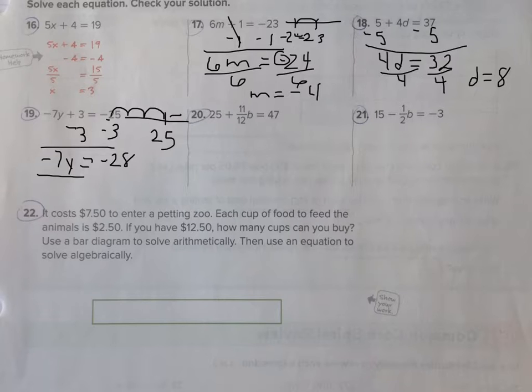And we're dividing by negative 7 from both sides, so that y is alone. Now look at here, negative and a negative. And what can you tell me about dividing a negative by a negative? Is it going to be negative or positive? If you said positive, you're right. And so we are going to get a positive 4.